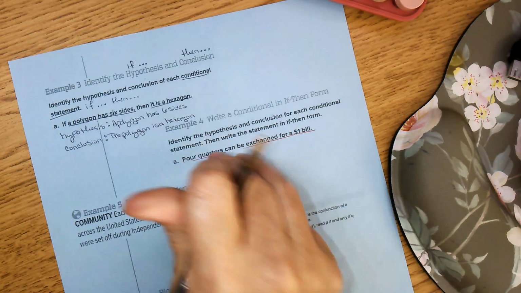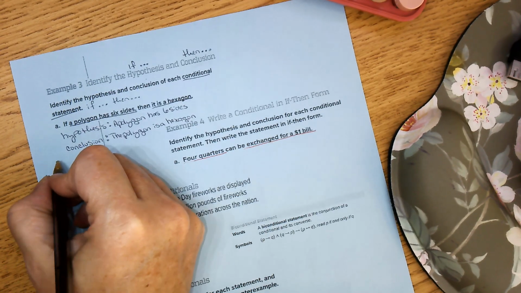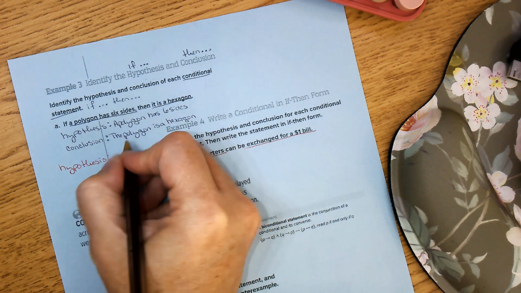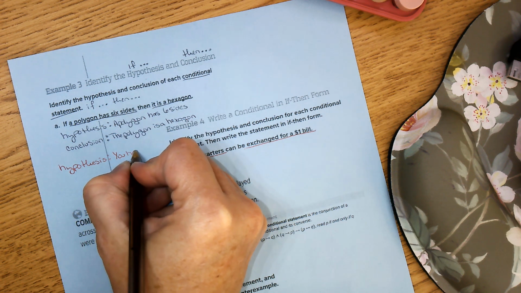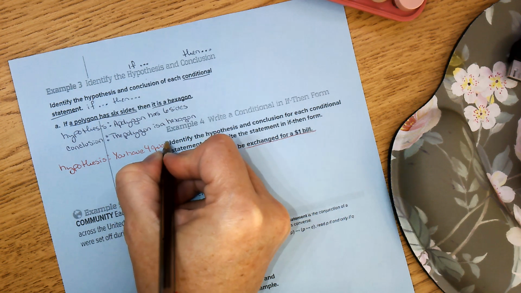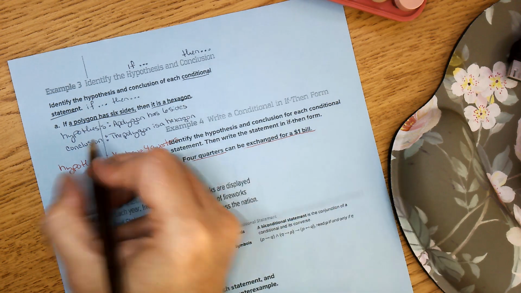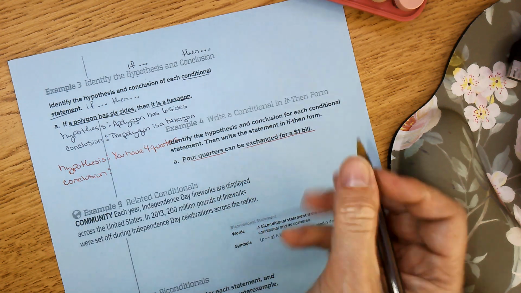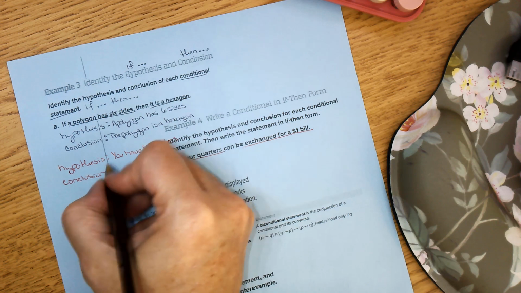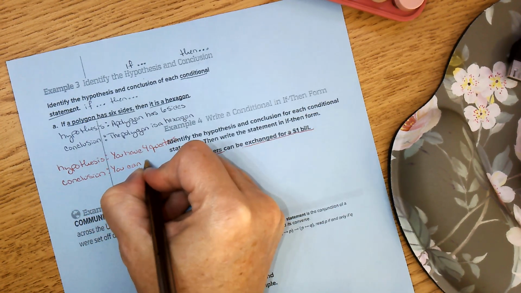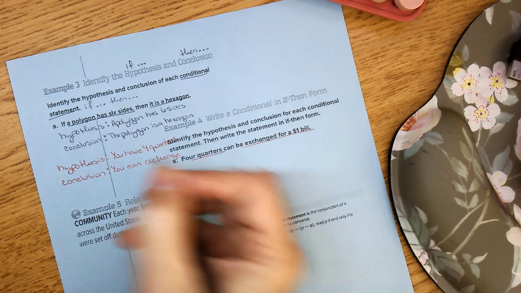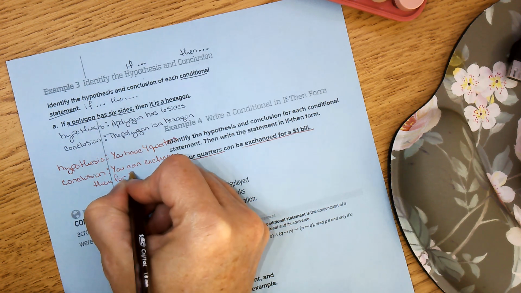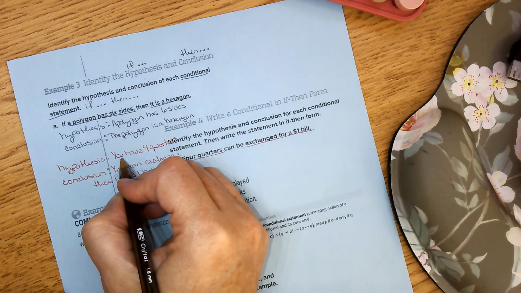All right, so let's talk about the hypothesis of example 4. You have 4 quarters. Then, if you have 4 quarters, your conclusion is, let me see, we could exchange for a dollar bill. Your conclusion, you can exchange them for a $1 bill. Hypothesis, conclusion.